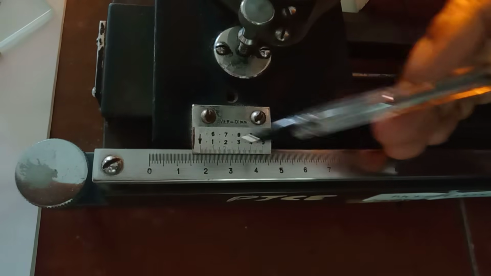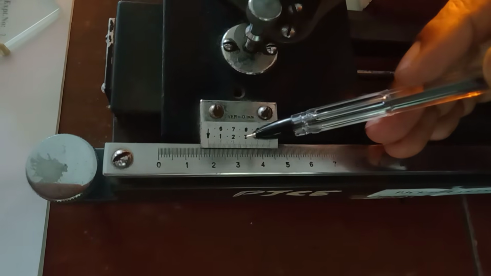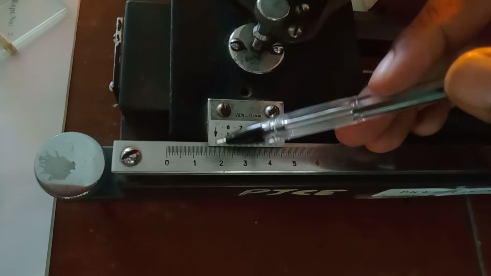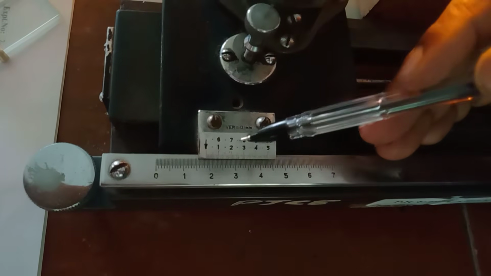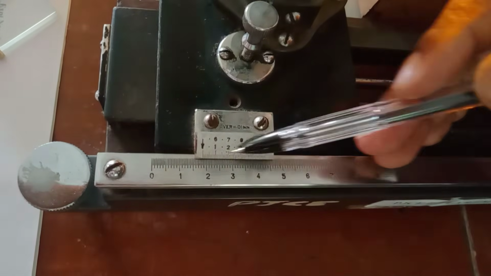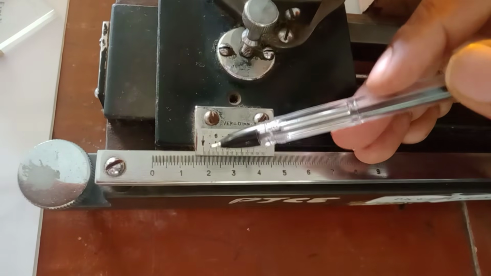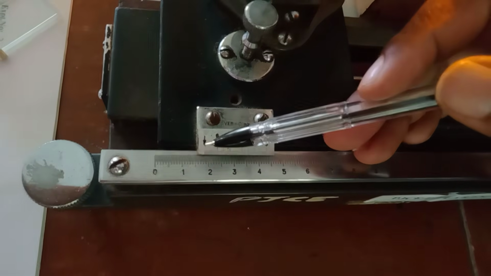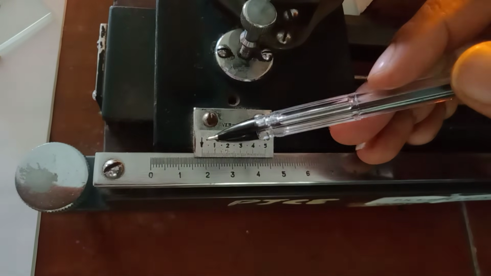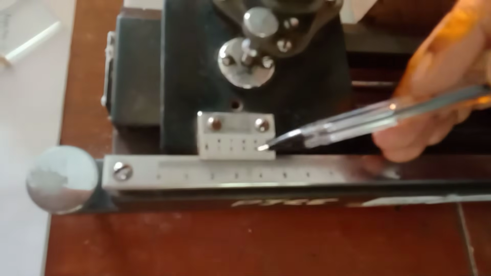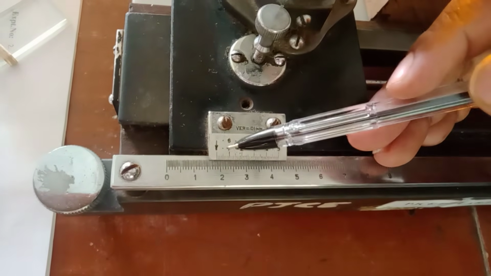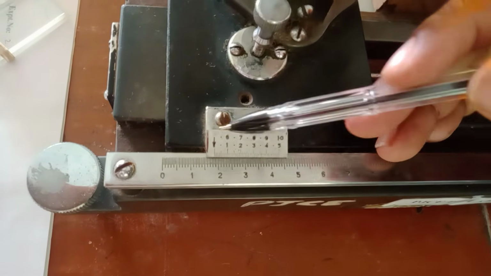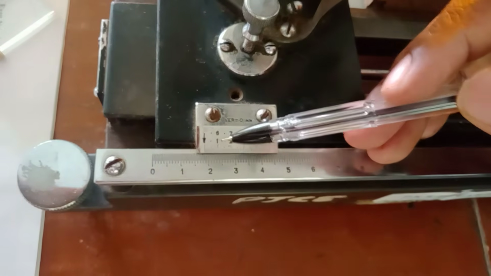Then here is the Vernier scale. How to measure the Vernier scale reading? Here we have 5 divisions. You see here, this is the arrow mark. Then number 1, 2, 3, 4, then 5. That means within this, 10 lines are there. Then from 1 to 2, another 10 lines are there. So each line is taken as one division. That means 50 divisions are there.